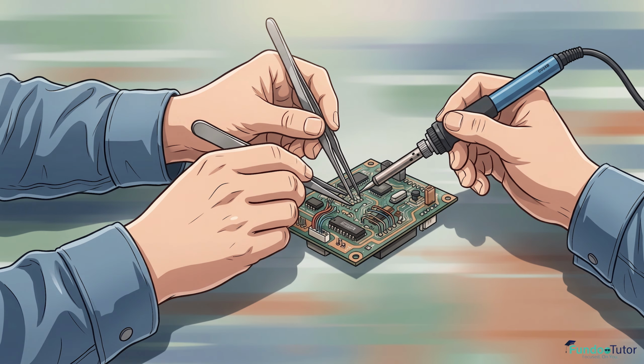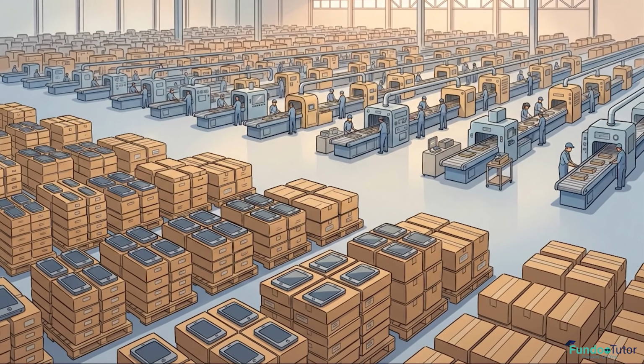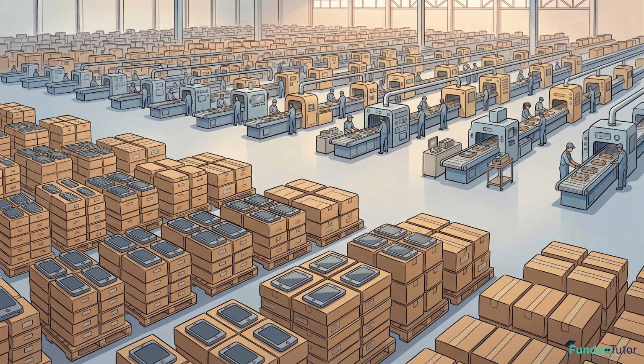Division of labor isolates a single action. By repeating it constantly, the worker gains specialized speed, which allows the firm to produce more output in a day than if workers were switching between different jobs.